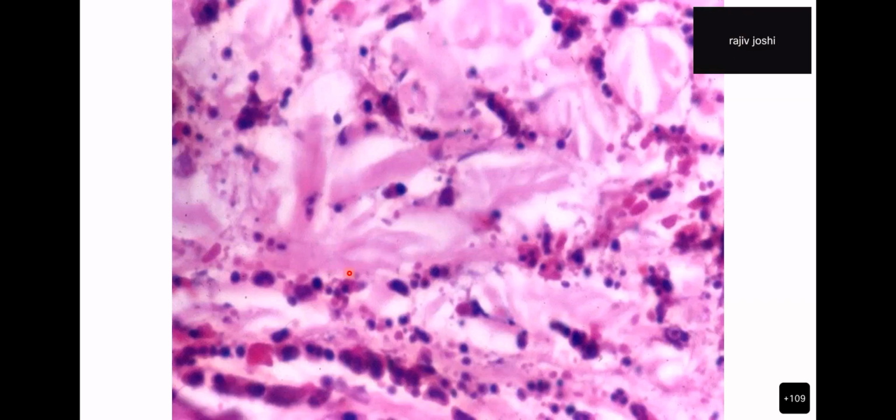Any differentials? The differentials will be all the small vessel vasculitides, like IgM, IgG vasculitis, IgA vasculitis. But they're all leukocytoclastic vasculitis, so all of them are similar, so that histologically you can't differentiate between them. Yes, sir. So really speaking, there is hardly any differential here.